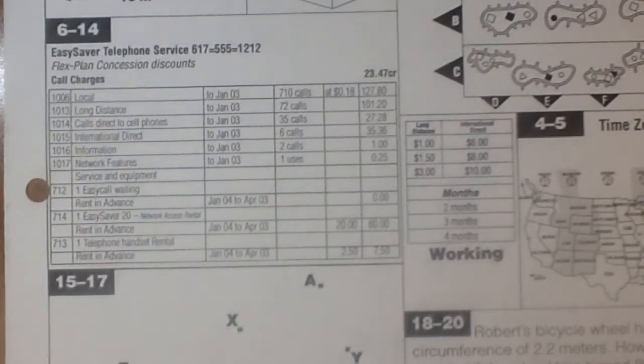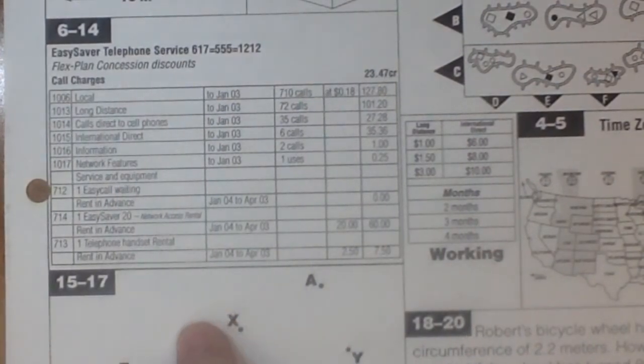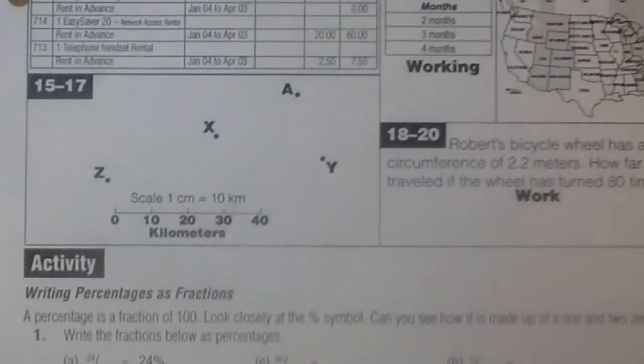The next 3 questions relate to the scale and map on your paper. Number 15. Use your ruler and the scale to find the distance between the places on the map.